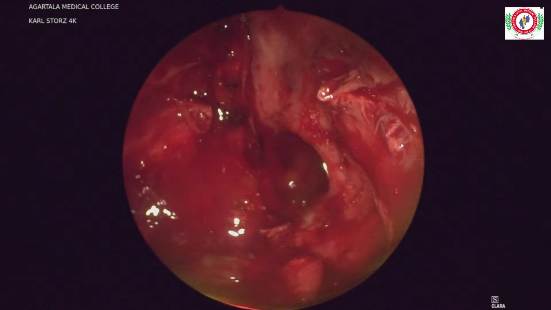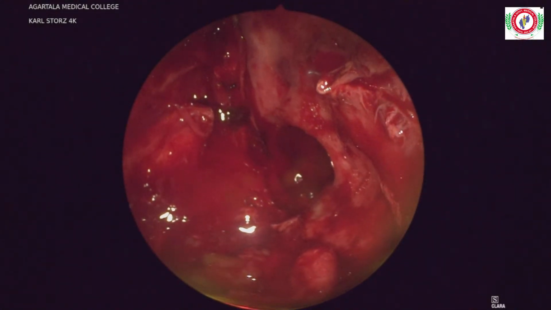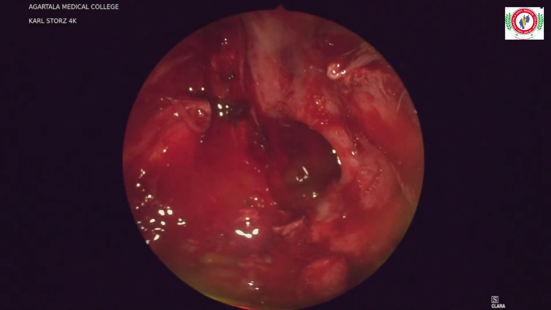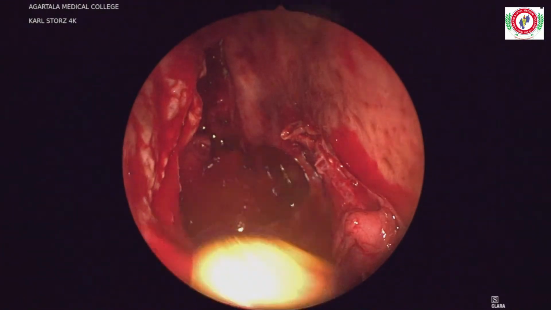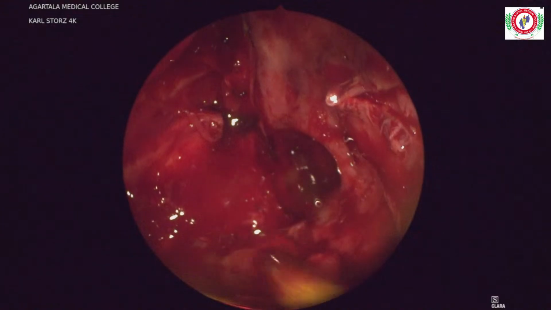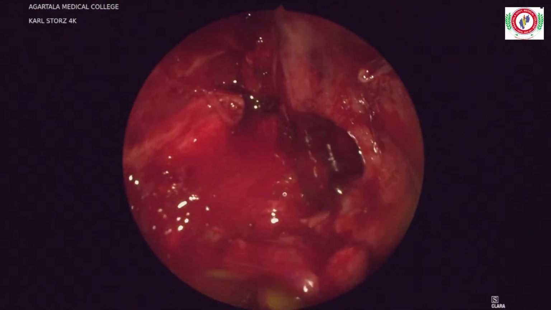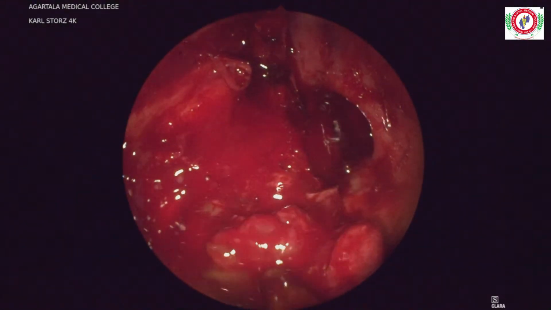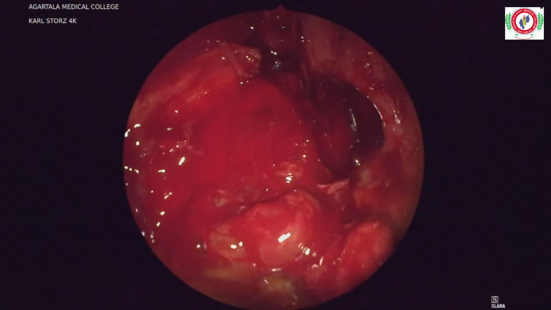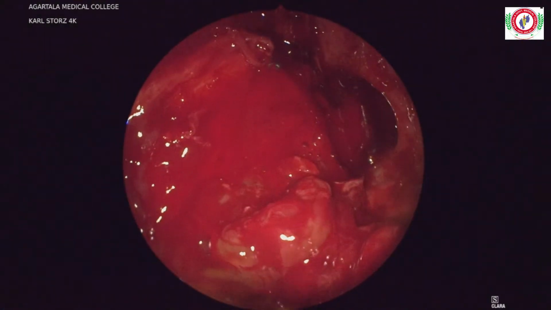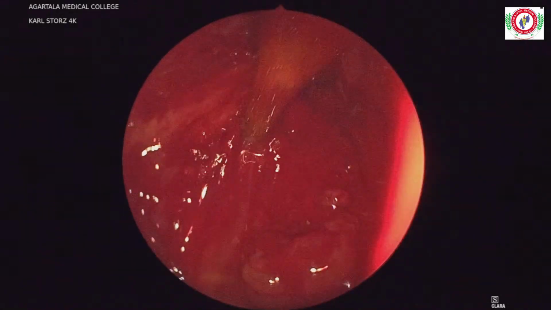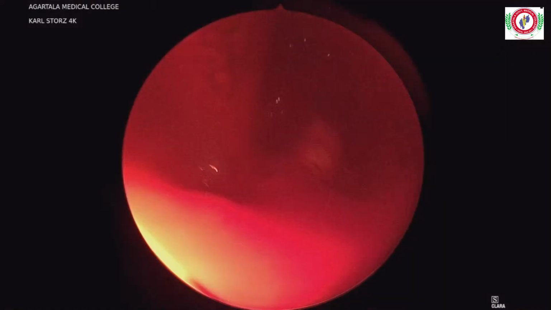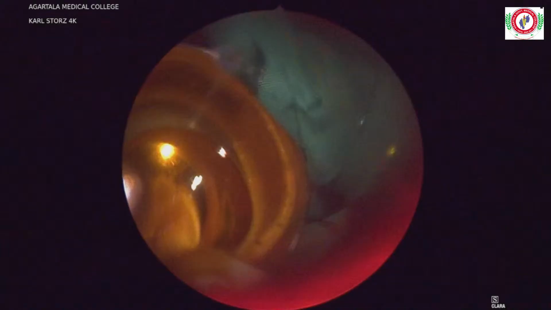Give curved suction. Curved suction. So that is the last part of the tumor that is left there.